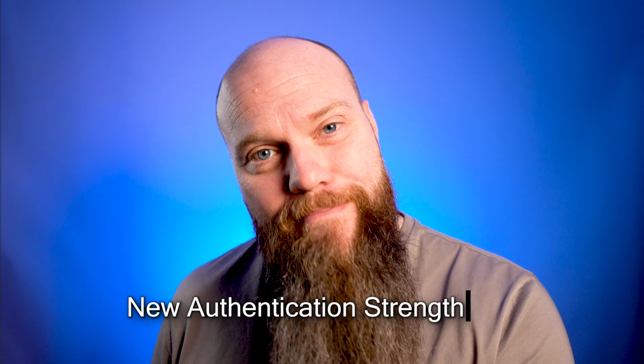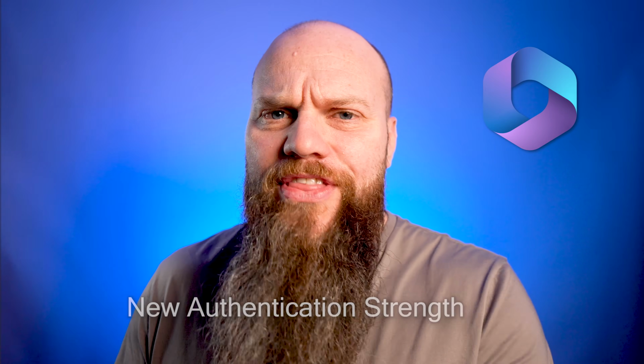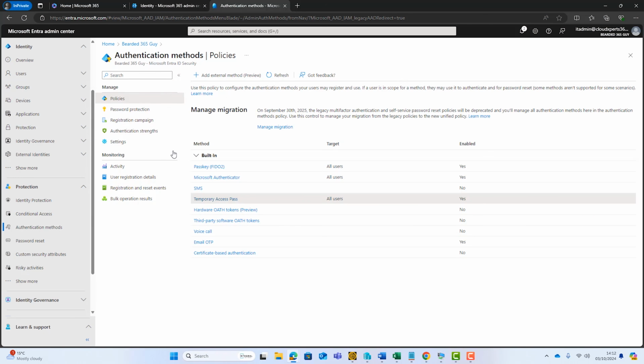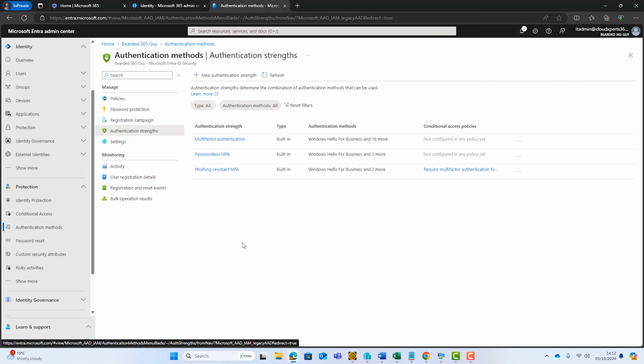Now we've done that, the next step is to create a new authentication strength in Microsoft 365. This will mean that only the authentication types that I choose can be used. So I will disallow weaker forms of MFA like SMS and voice. Let me show you how. Okay, so we're back in the previous screen, authentication methods. I'm going to hop down here to authentication strengths, okay?